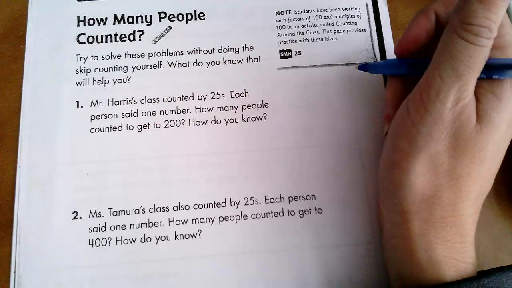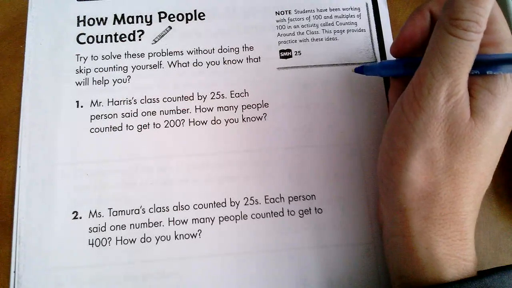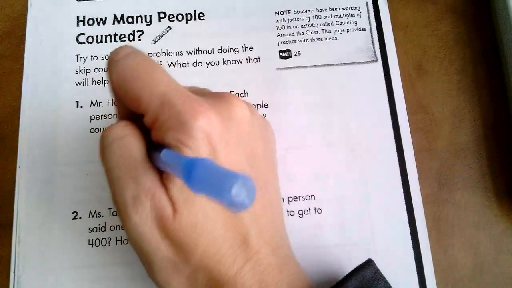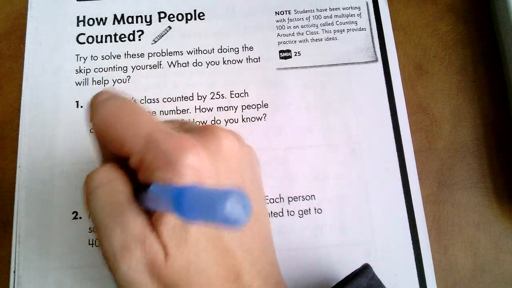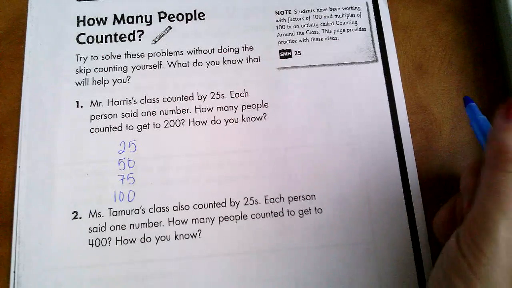So Mr. Harris's class counted by 25s. Each person said one number. How many people counted to get to 200? How do you know? So we're counting by 25. So we would say 25 and then 50 and then 75 and 100 would be how we would start that.